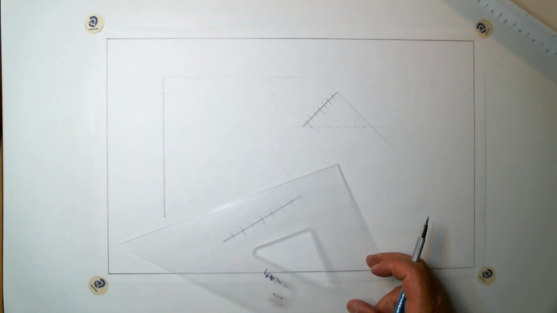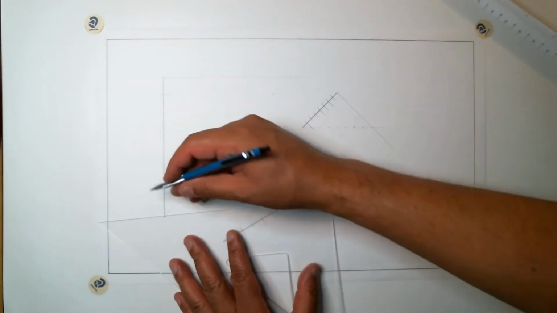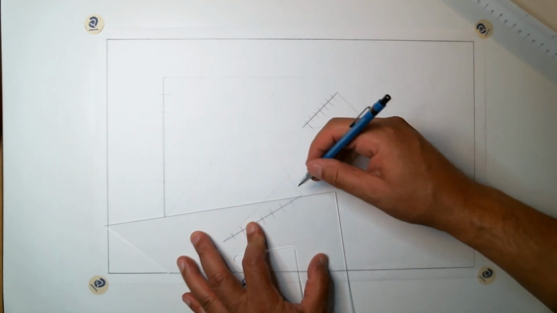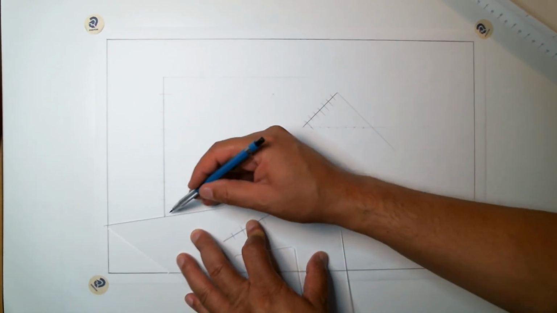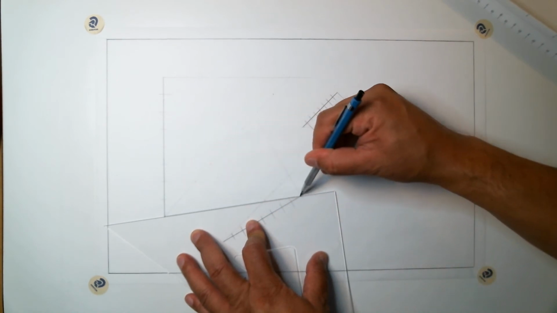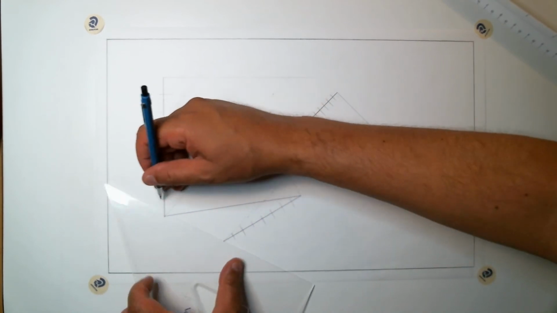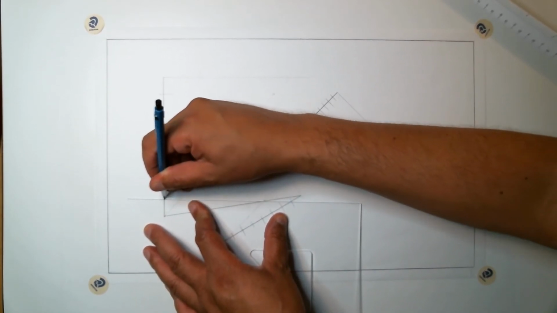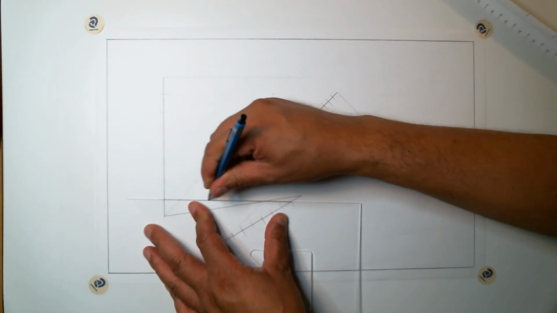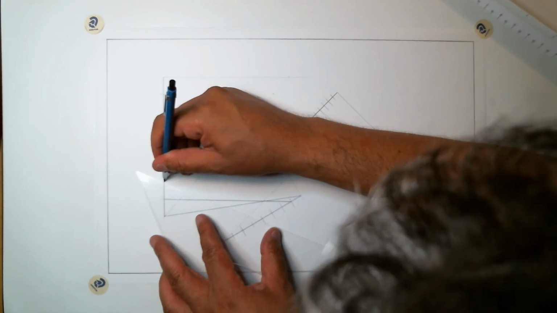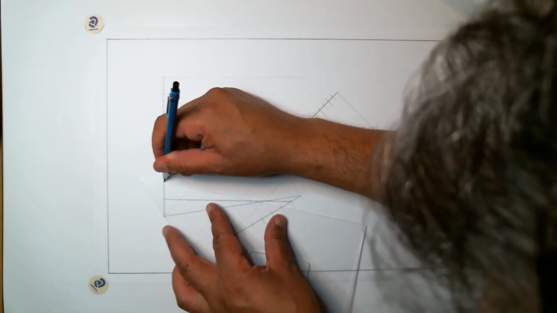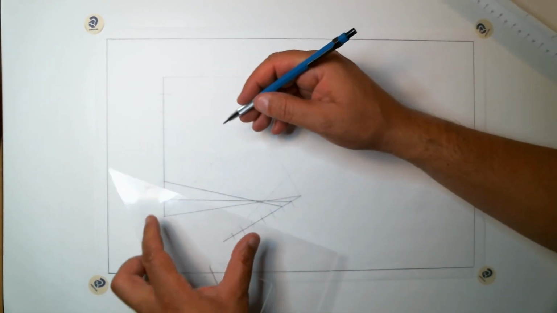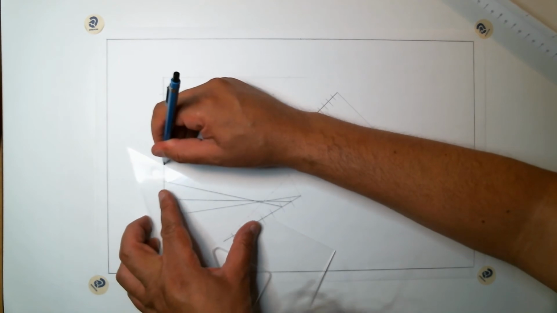Let me do it so you can understand what I'm talking about. So I'm taking this point, and I'm going to draw a line to the opposite end of this point right here, like so. I'm going to keep doing that. Now this point, I'm going to draw a line to this point. And continue.